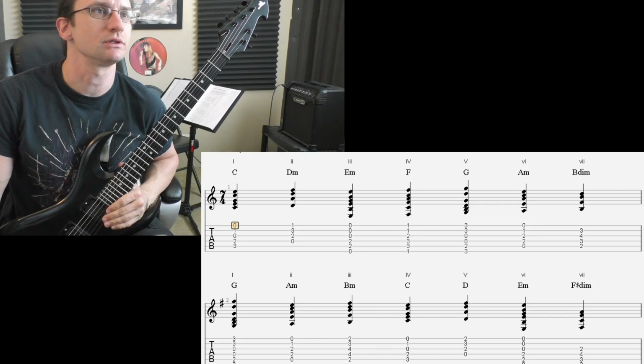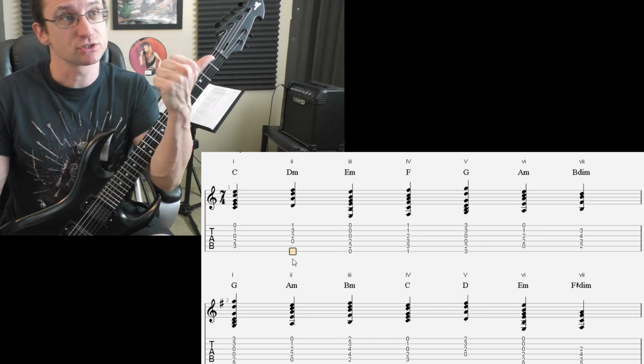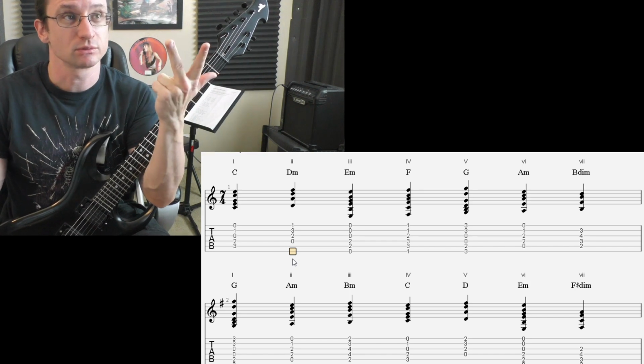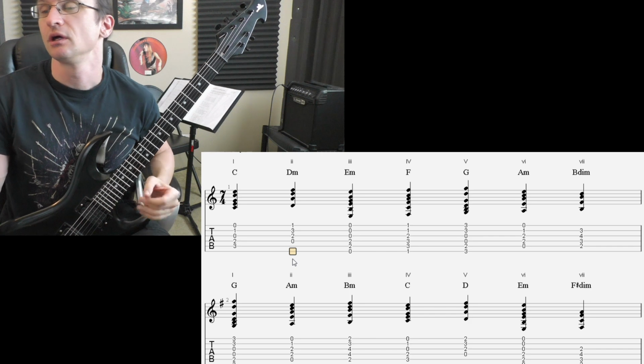Okay, I got your email saying you know how to build triad chords, which is good. So remember, this is all we're doing. If it's a major chord, it's a minor chord. If it's a diminished chord, that's a triad. That's a triad chord.